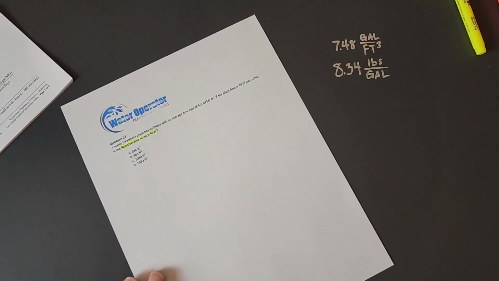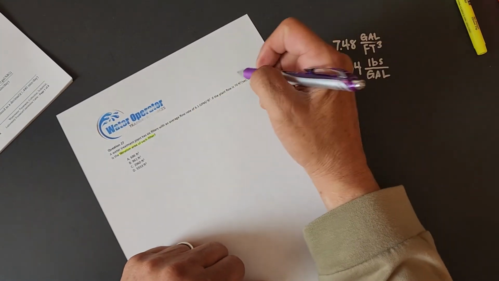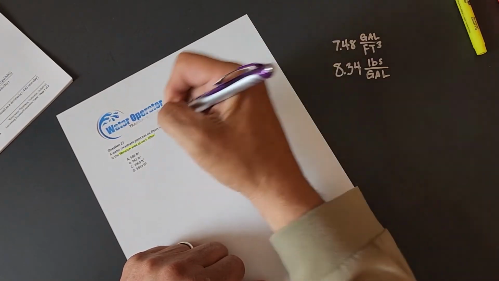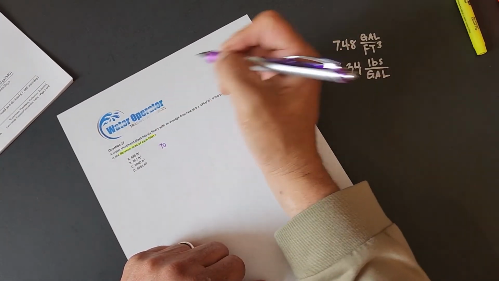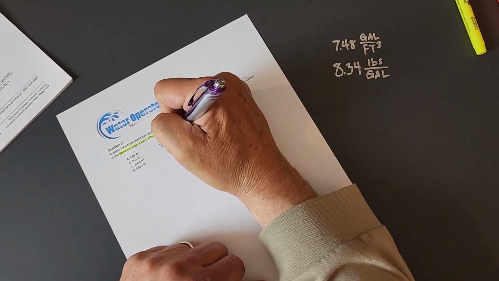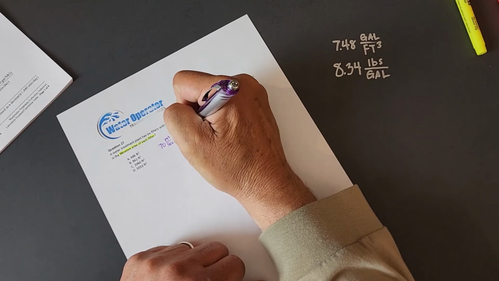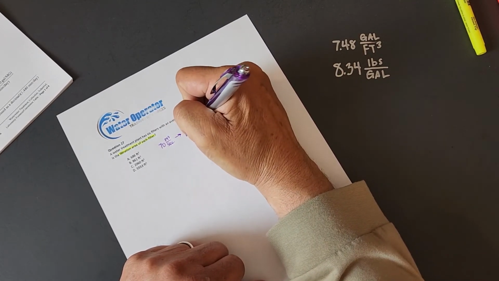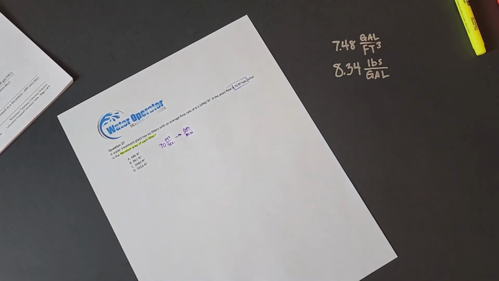So what we want to do is convert 70 cubic feet per second to gallons per minute. That's how we're going to start this off.